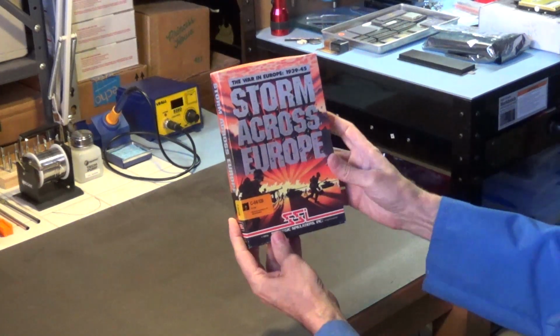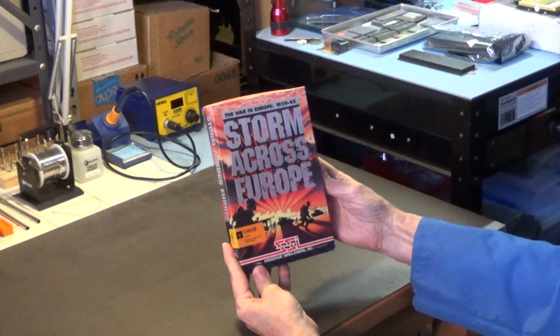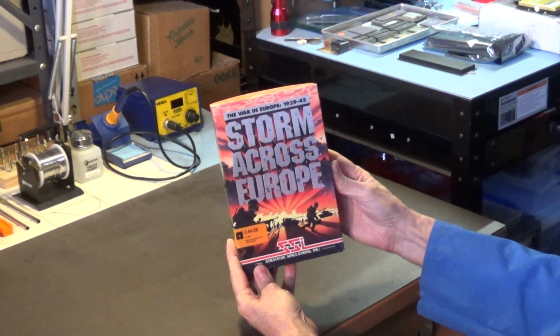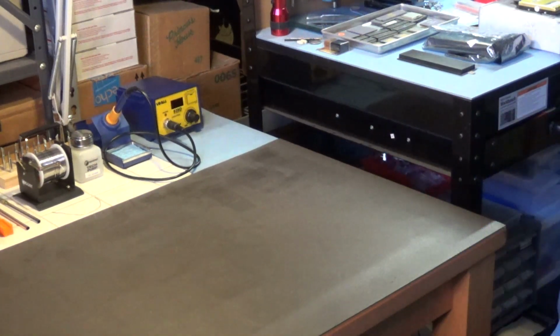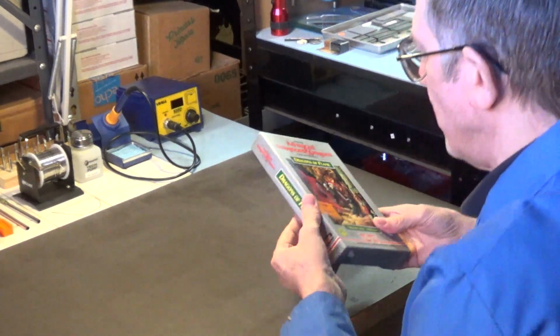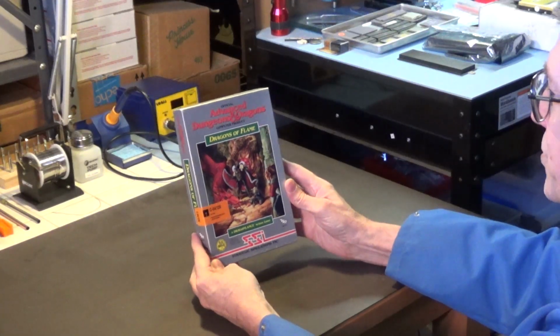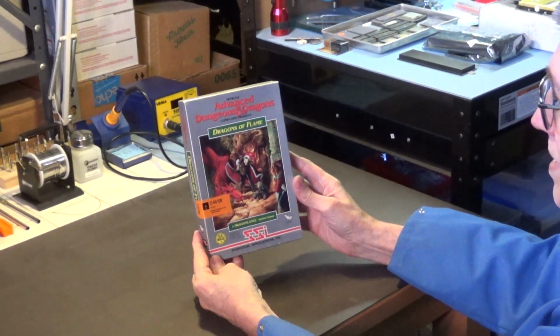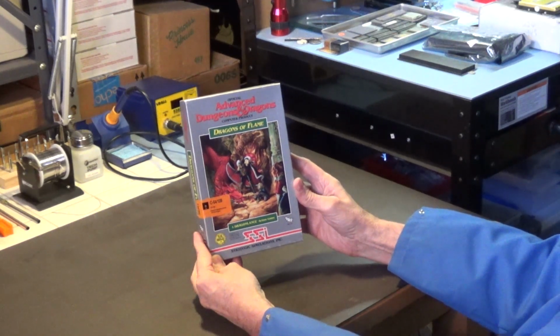Okay, so there is Storm Across Europe for the Commodore 64 and 128 computers by SSI. And next we have another hard-to-find game, especially in this condition. Advanced Dungeons & Dragons computer product, Dragons of Flame, for the Commodore 64 and 128 computers.